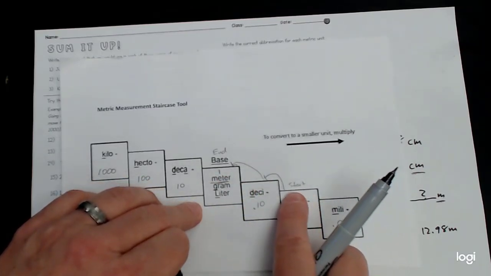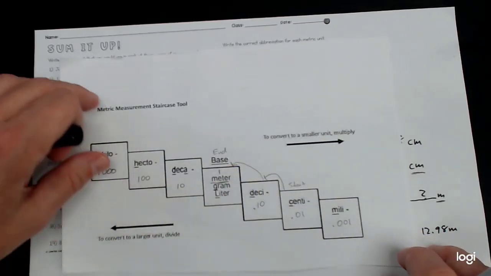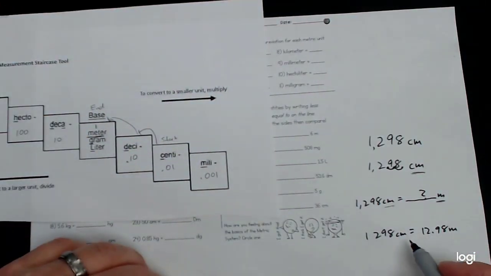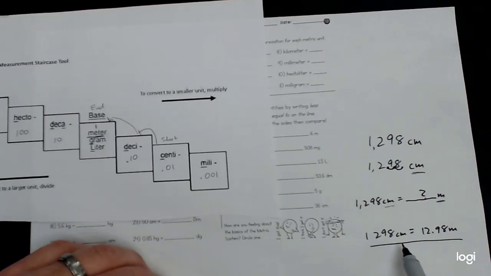I took 2 steps to get there, 1, 2, to the left, and that's exactly where I moved my decimal, 1, 2 to the left, and that gives me my total of 1,298 centimeters equals 12.98 meters.